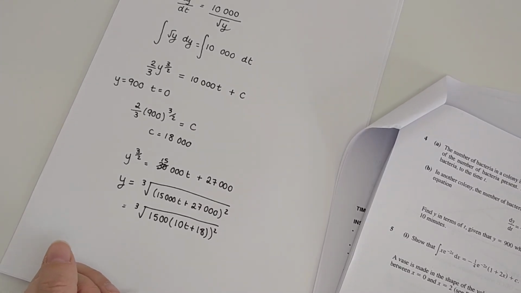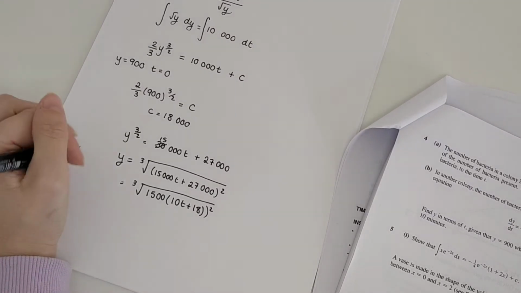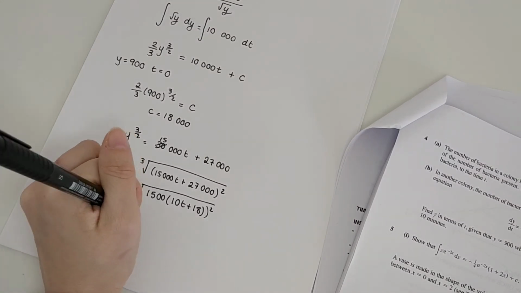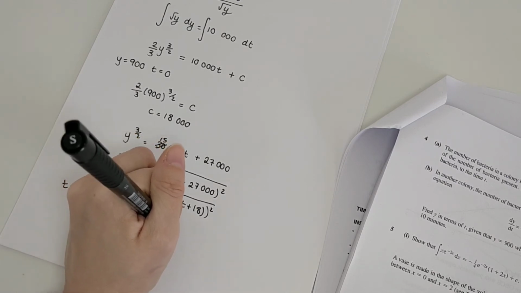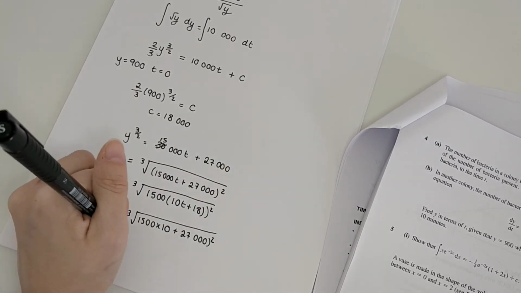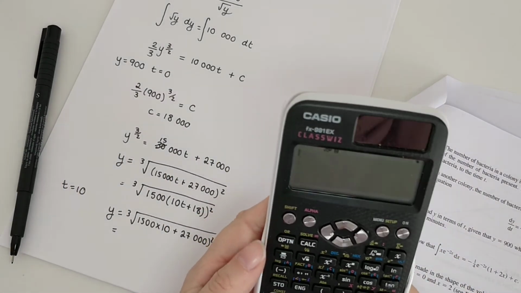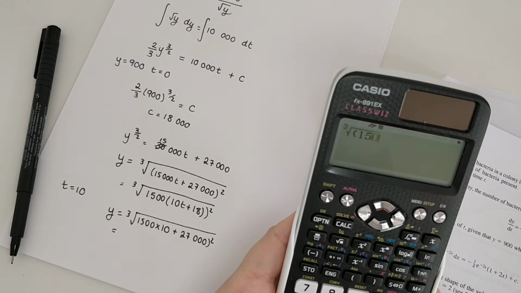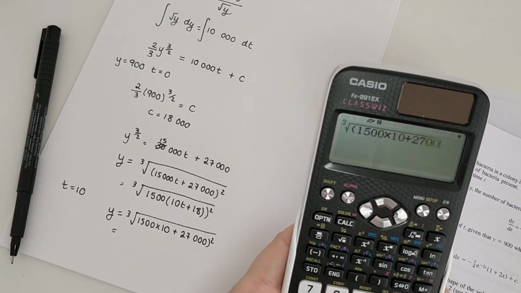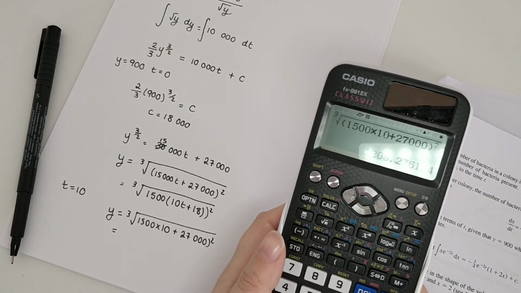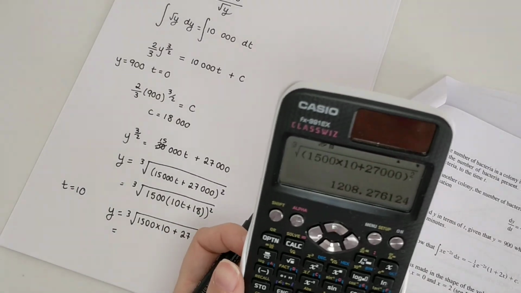What's next? Hence find the number of bacteria after 10 minutes. Is t in minutes? Yes, it is. I was worried it was in seconds, but it's okay. T equals 10. I just need to sub that in. Cube root of, yeah, 1208.